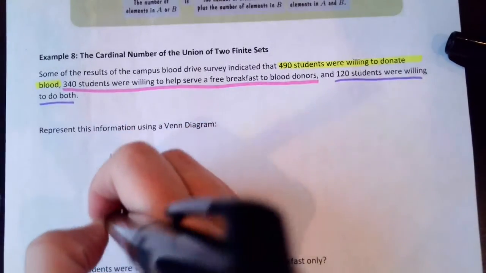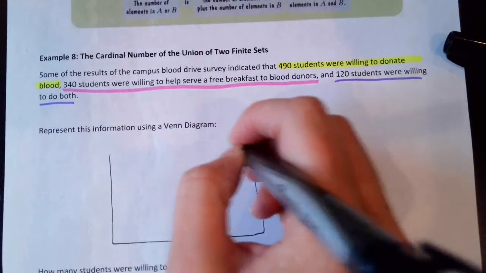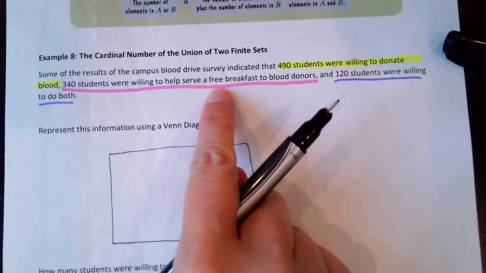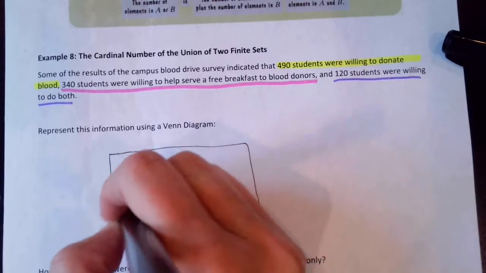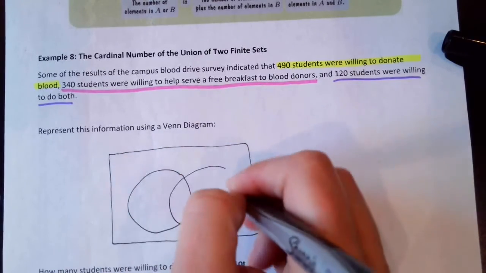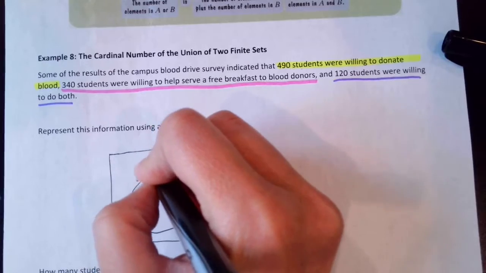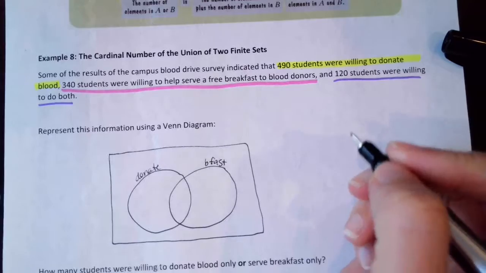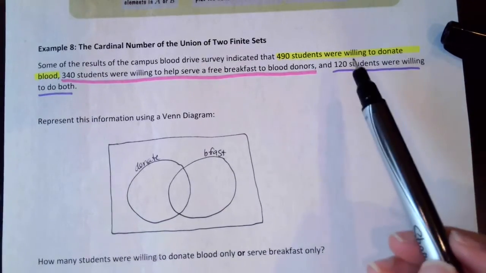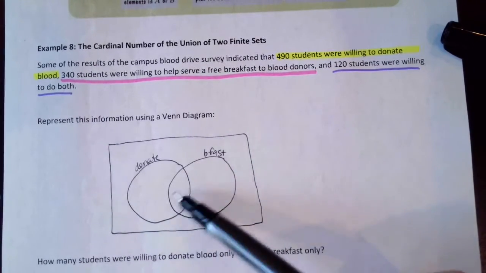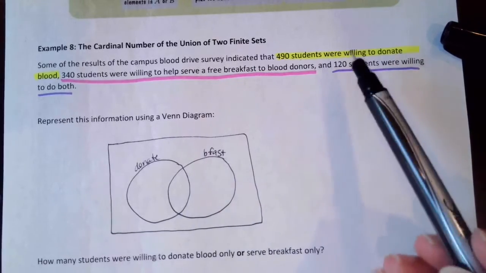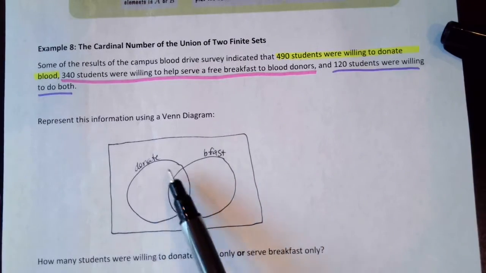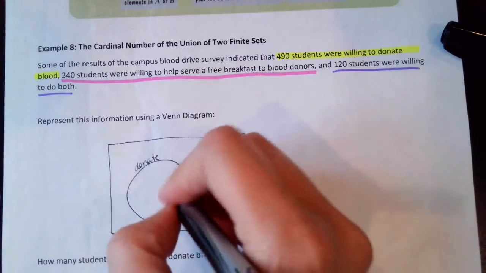So remember, you need a rectangle. And then you need to decide how many circles you're going to use. So if I'm talking about donating blood and serving free breakfast, I only need 2 circles. And I'm going to write donate right here. And then I'm going to write breakfast right here just to help me organize my thoughts. Okay, what you need to do when you're doing a Venn diagram is you need to start with the overlap. So I know that 120 students were willing to do both things. They were willing to donate blood and also serve breakfast. So I need to put 120 in here.